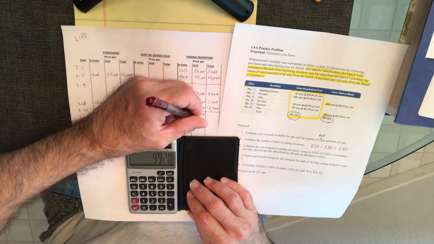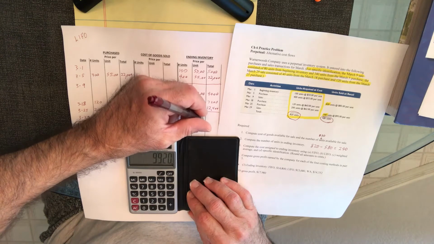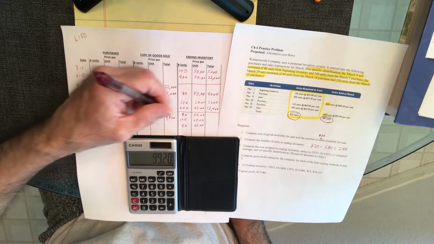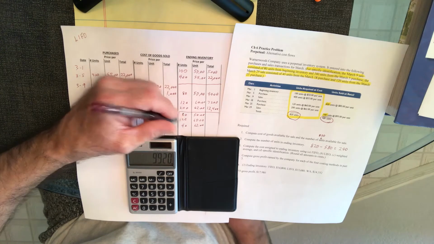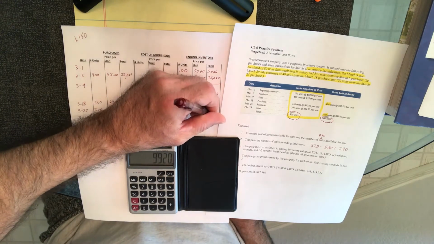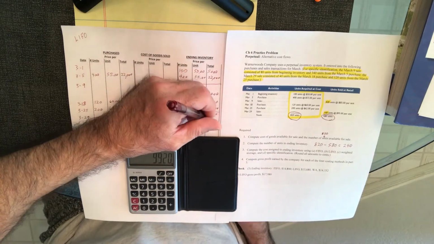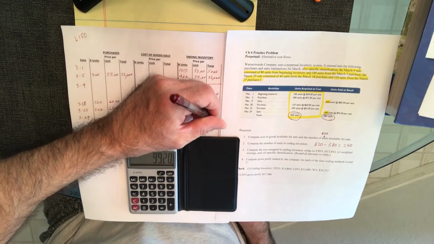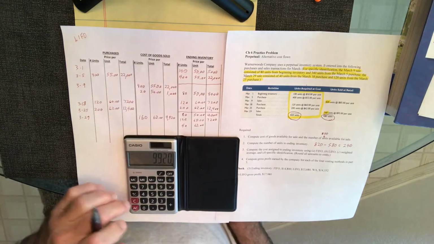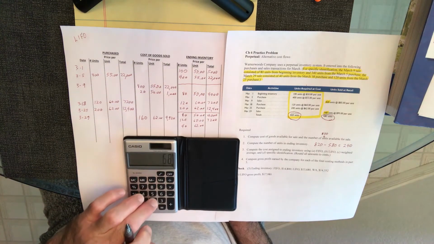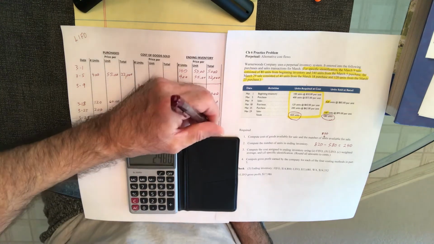So I will just go ahead and bring them down. But I did sell a good part of the 200. I sold 160 of them, so now I've got 40 left. So my ending inventory is going to be 4,000 here for this item, 7,200 for the other. 40 times 62 is going to give me 2,480.